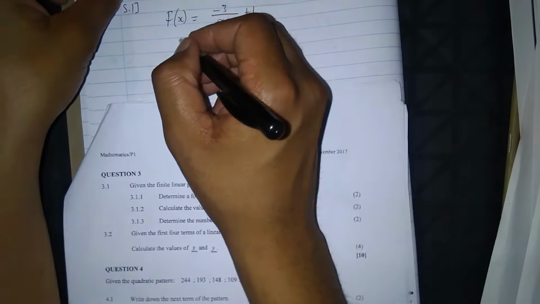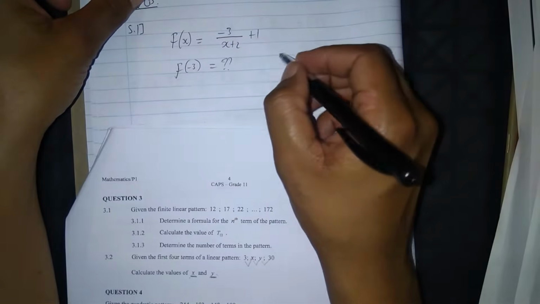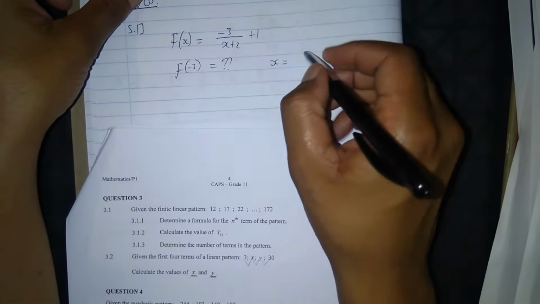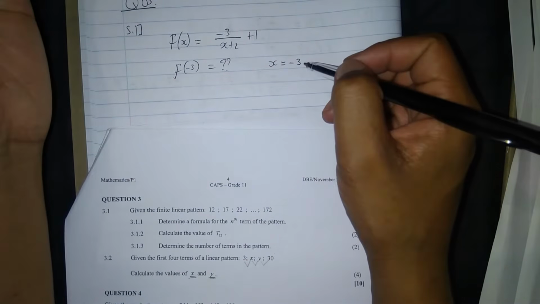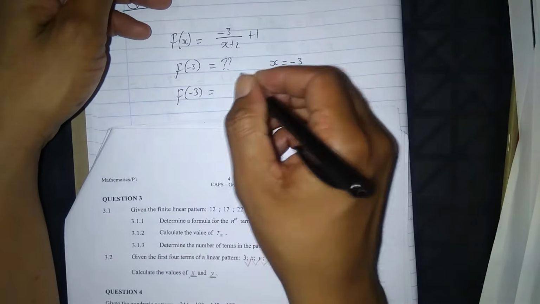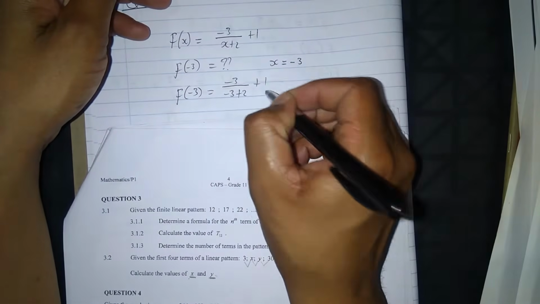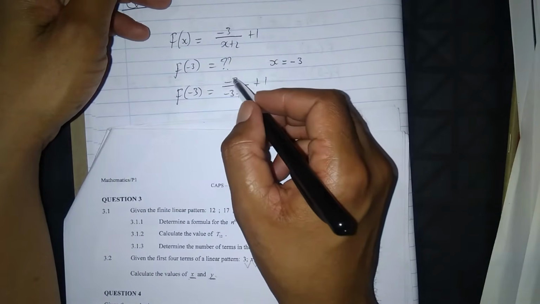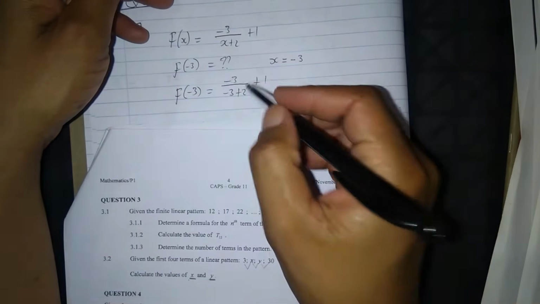I think you rewrite it so that you can see what I'm doing. Then f of -3. What is f of -3? In other words, x is equal to -3. What is the value of y for this function? F of -3 is equal to -3 divided by -3 plus 2, plus 1. -3 over -3 plus 2 is -1.